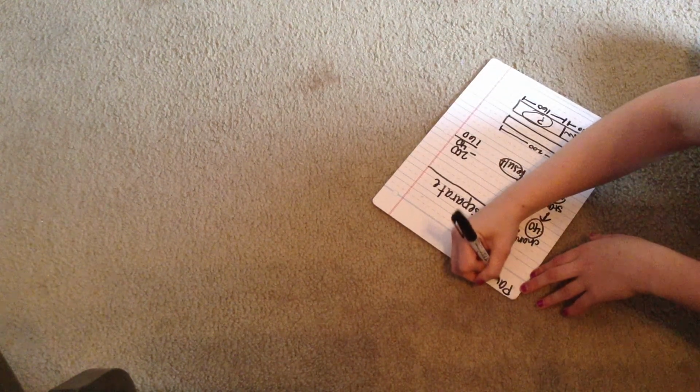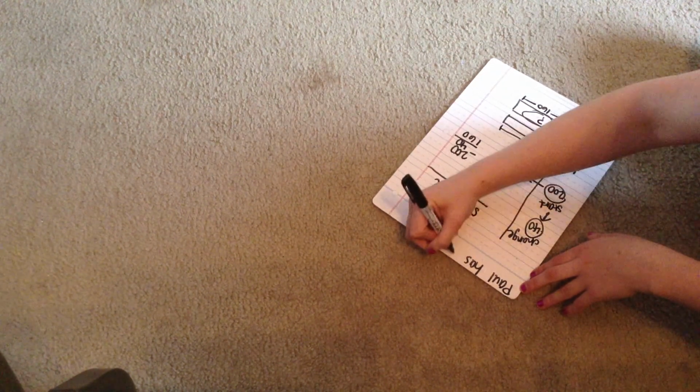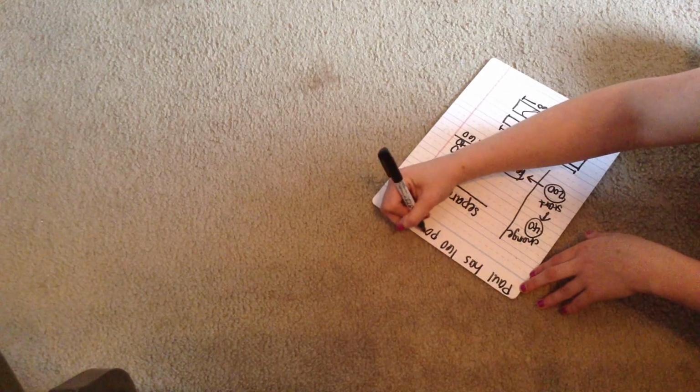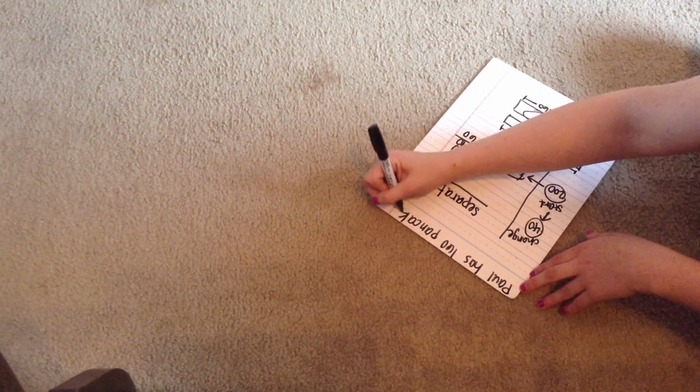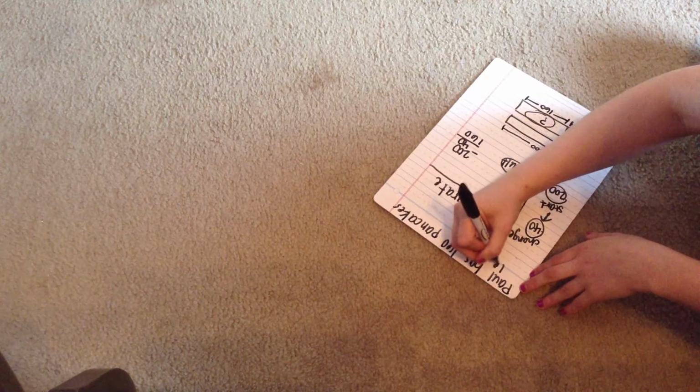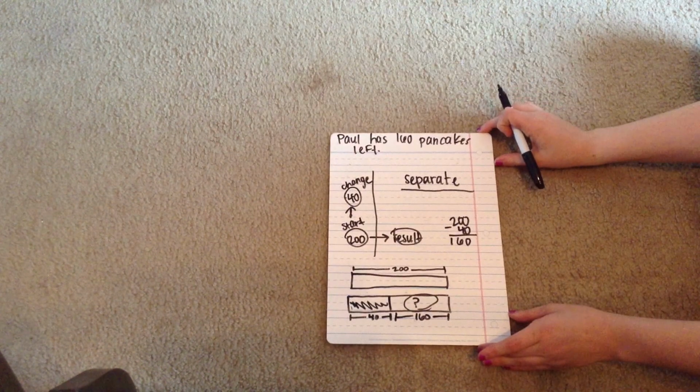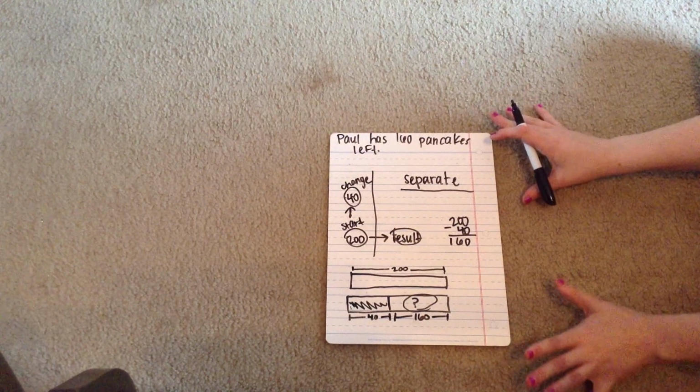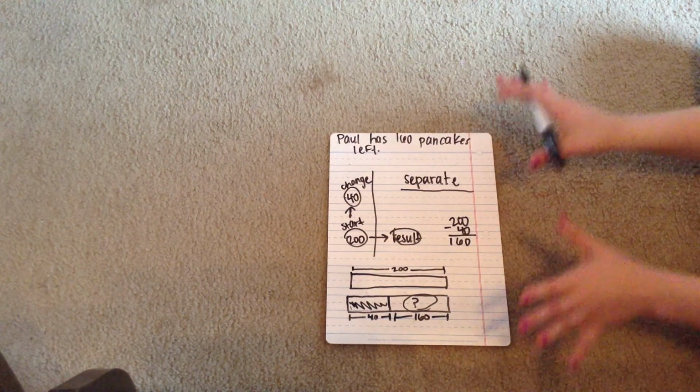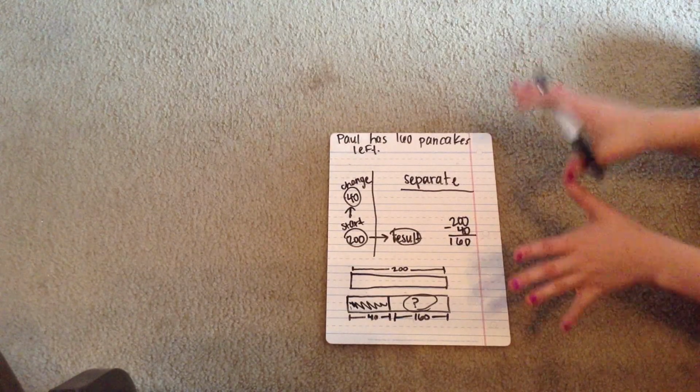So Paul has 160 pancakes left. And that would be our answer to this problem. Now this is just one kind of way we can solve these problems. This is one type. We're going to look at another type now.